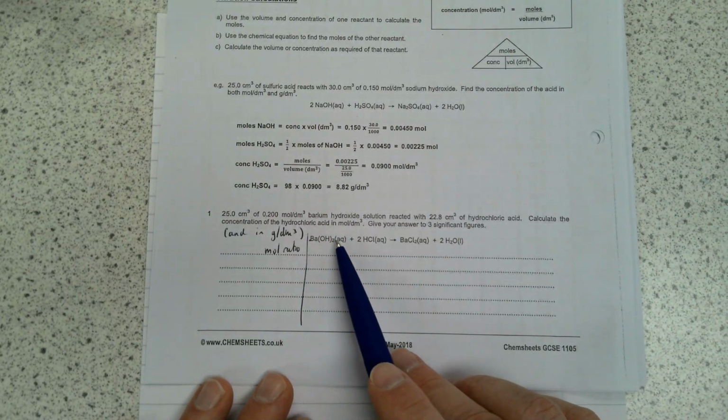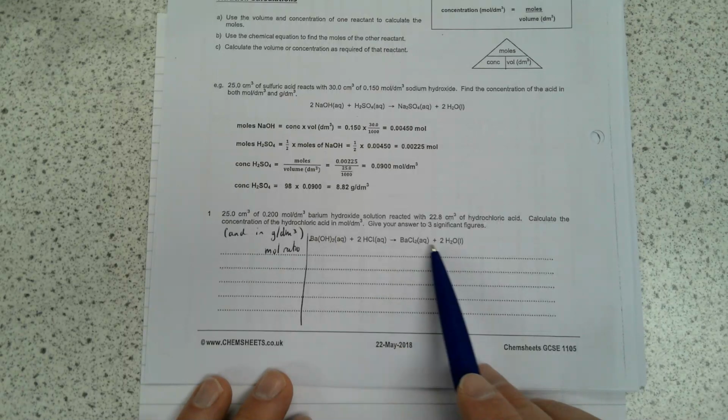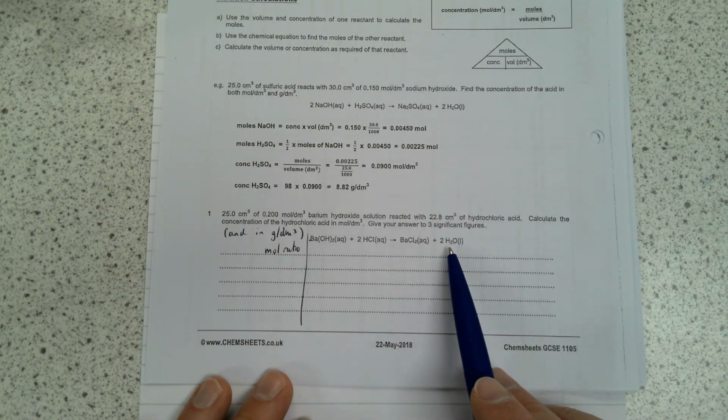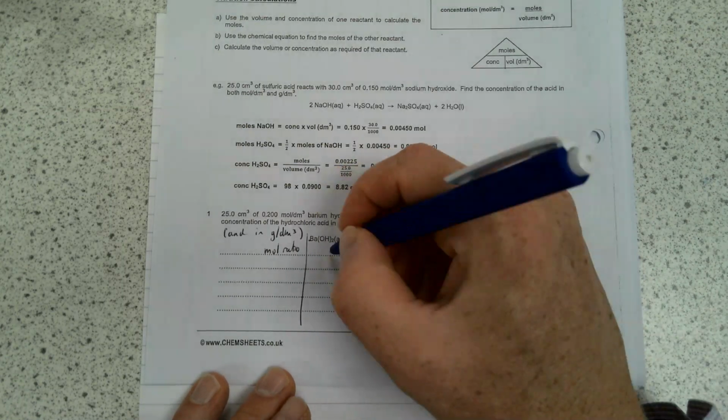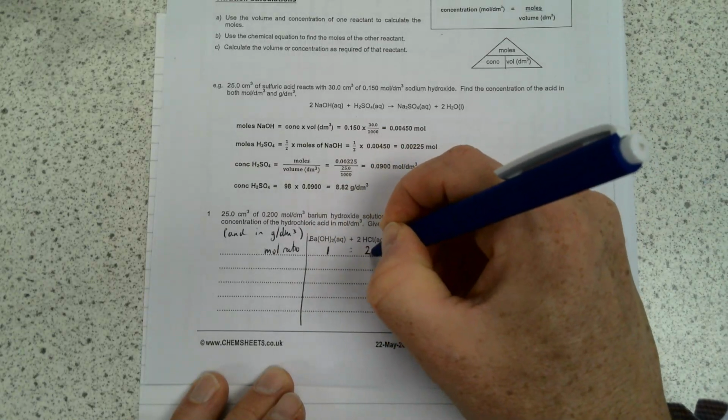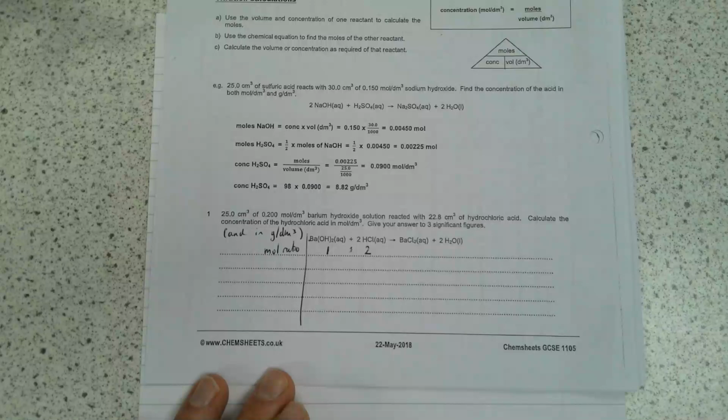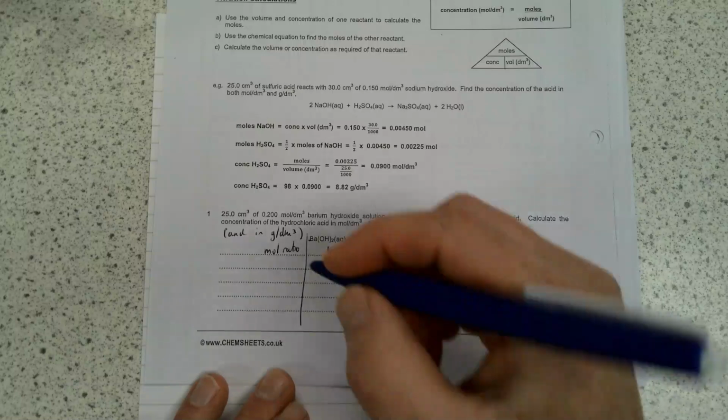The difference here is important, isn't it? Why is the difference here important? Well, I see some of you waving, but I'm going to say it's a 2-to-1 ratio, and that's going to change what we do when working out the number of moles. Okay. Now the tricky bit here is to fill in the grid correctly.